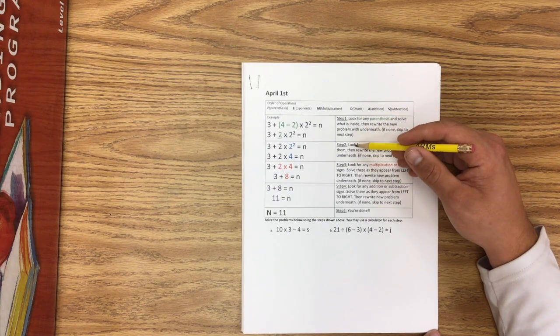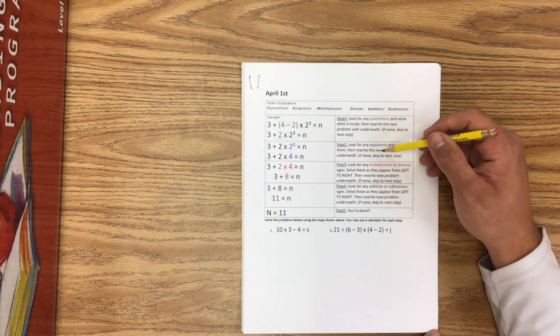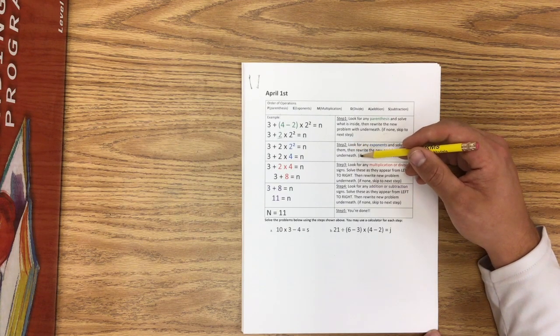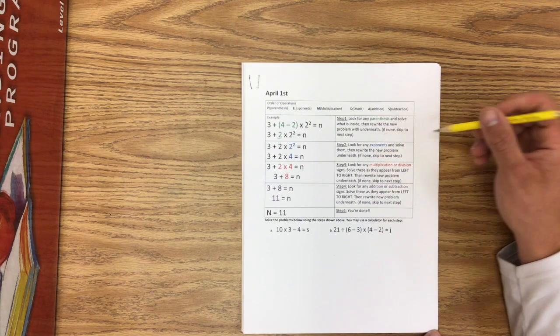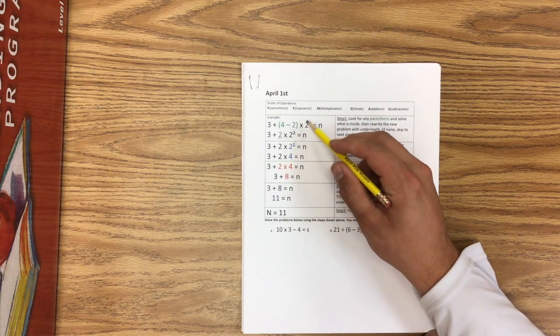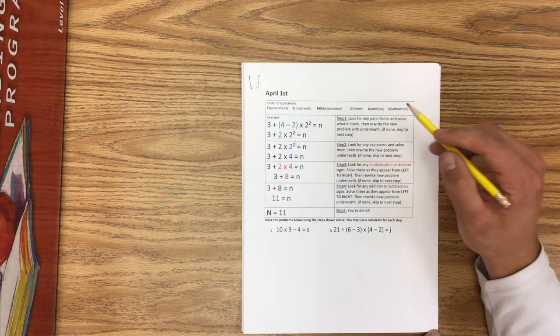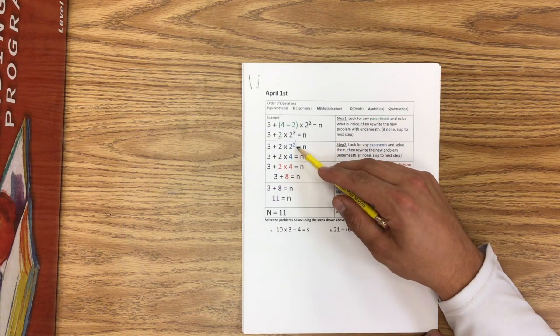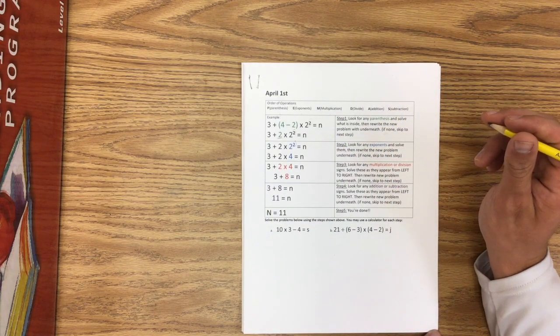Step 2, look for any exponents and solve them. Then rewrite the new problem underneath. If there are no exponents, then we skip the next step. Now exponents are these little guys up here in the corner. You'll see those. Right now we're not going to do anything except squaring, but later in this packet, we will do some more exponent work, okay?